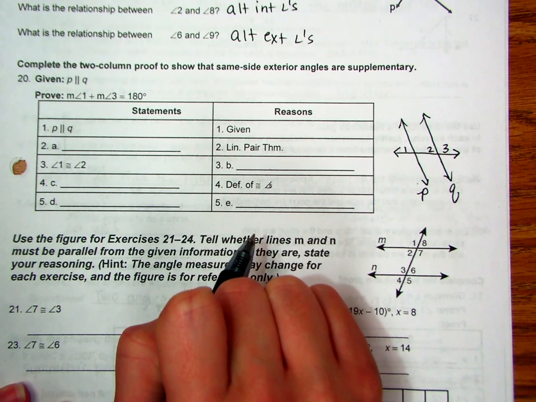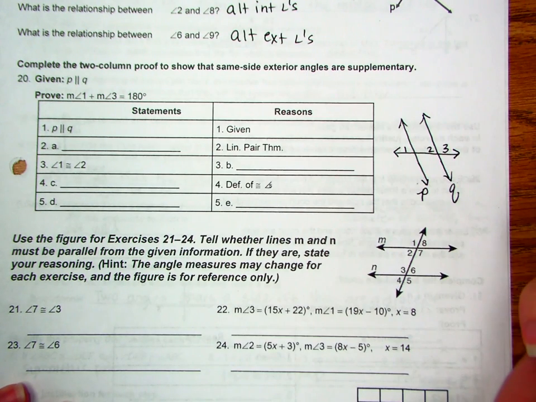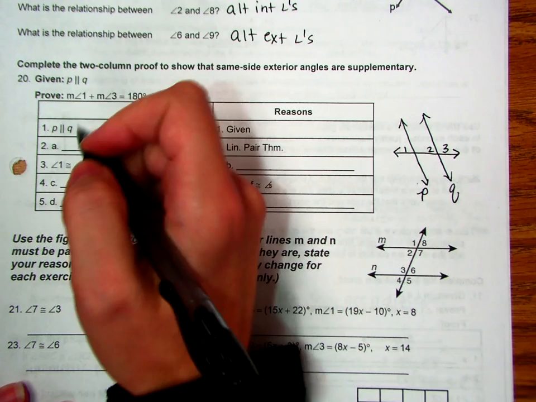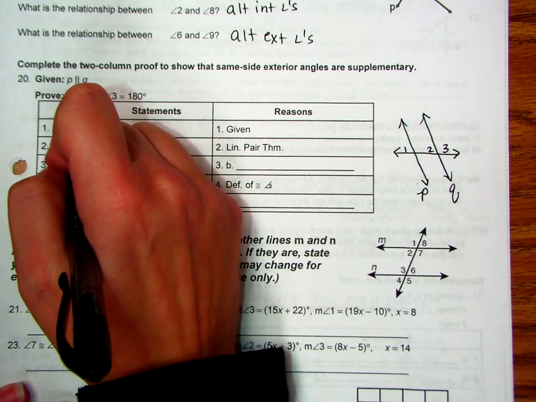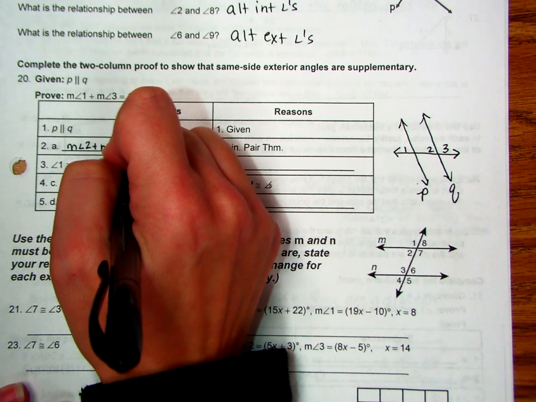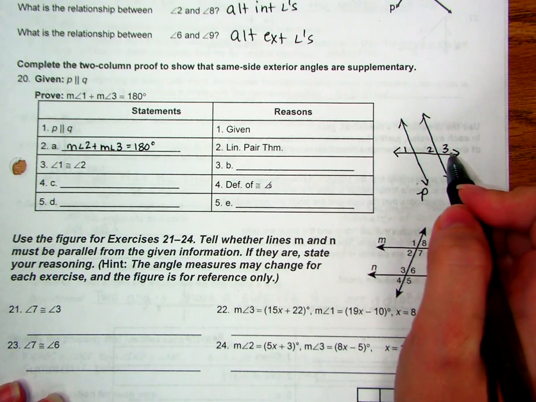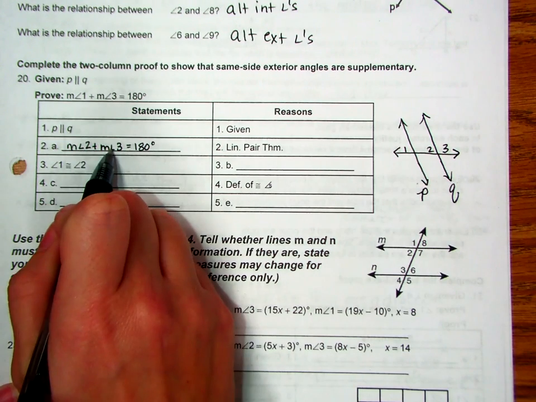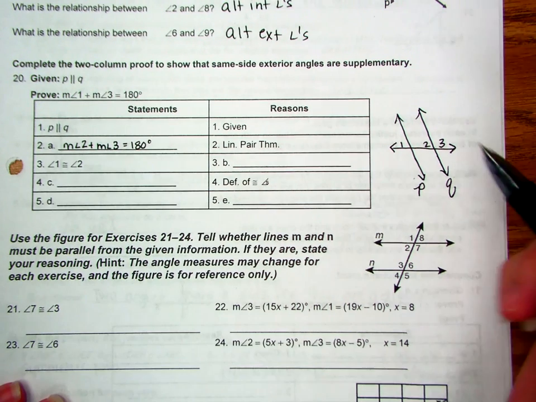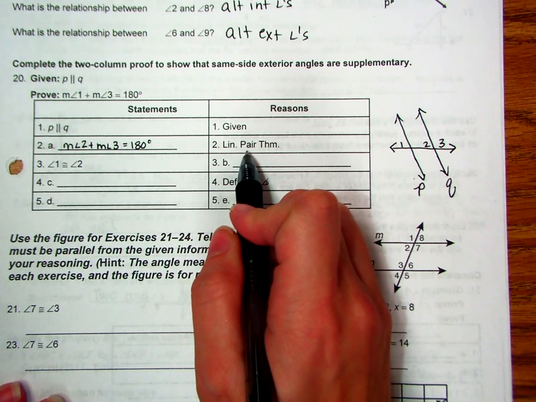So then you look and you see that they're indicating that you're supposed to do the linear pair theorem, which means we're looking for a linear pair. If you see up here, we got a linear pair here at 2 and 3. So what does that mean? Well, what we're looking for is that the measure of angle 2 plus the measure of angle 3 equals 180 degrees. Because linear pair theorem says if you have a pair of linear angles, then their measures add up to be 180 degrees, or they're supplementary. And so we know that these two add up to be 180 degrees according to the linear pair theorem.